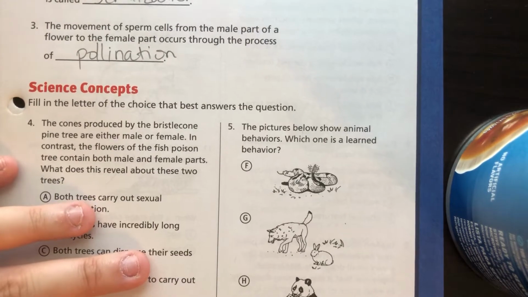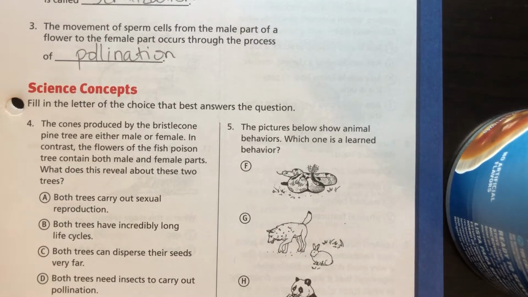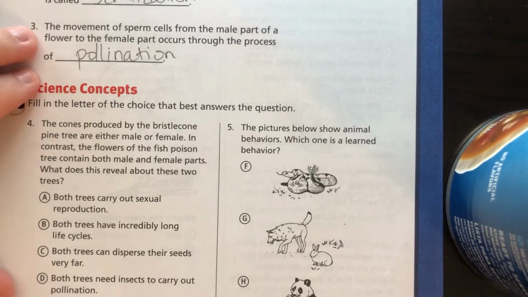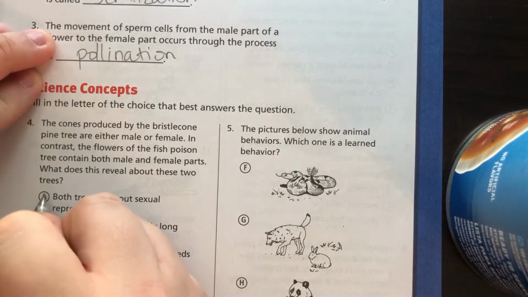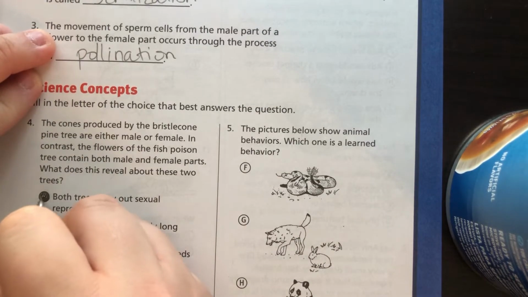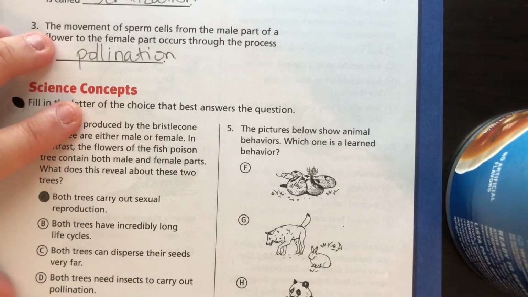The cones produced by the bristlecone pine tree are either male or female. In contrast, the flowers of the fish poison tree contain both male and female parts. What does this reveal about these 2 trees? It means that both of them carry on sexual reproduction.